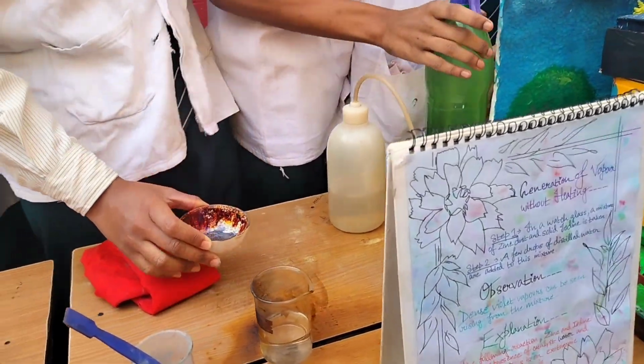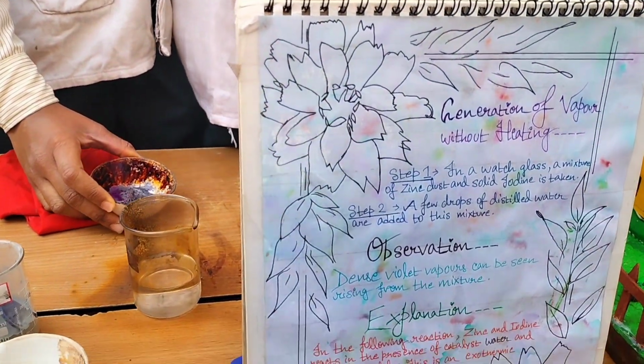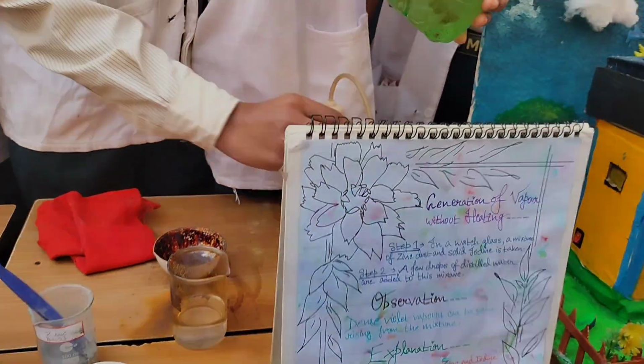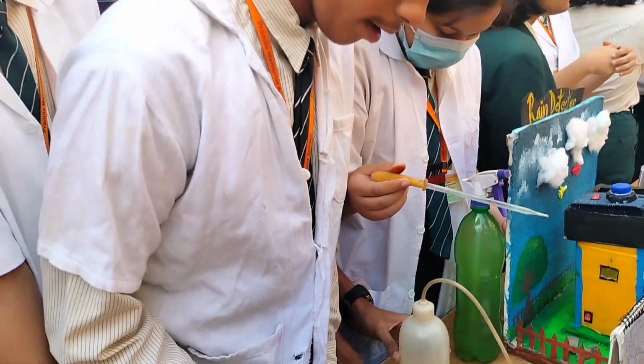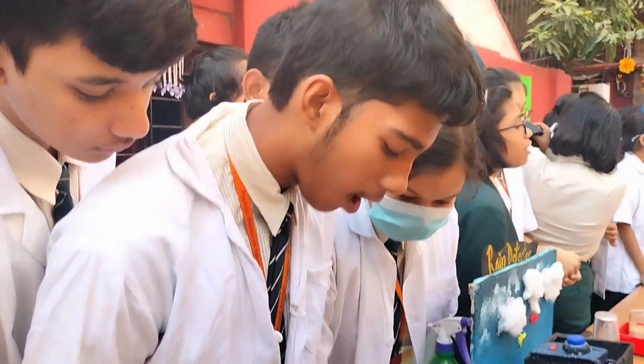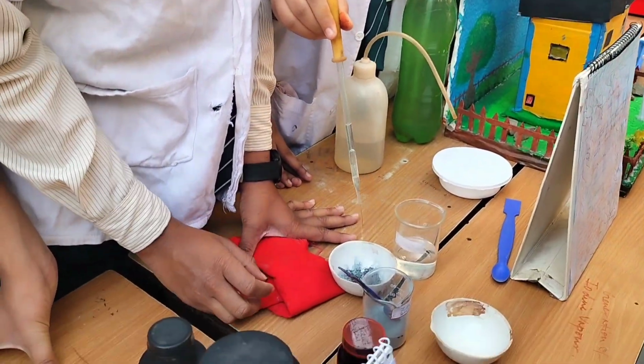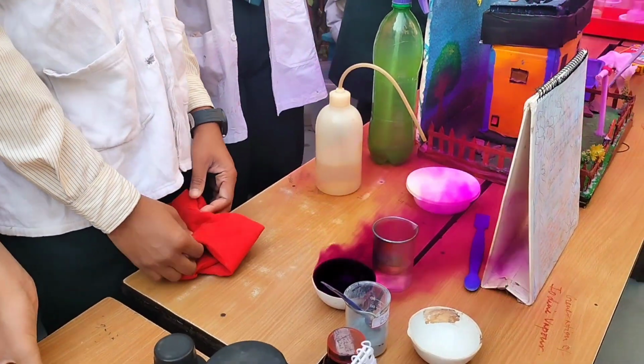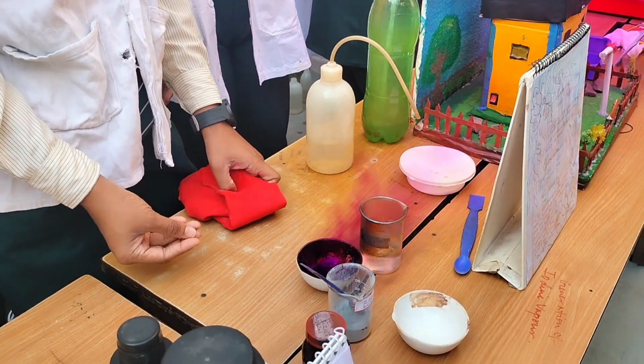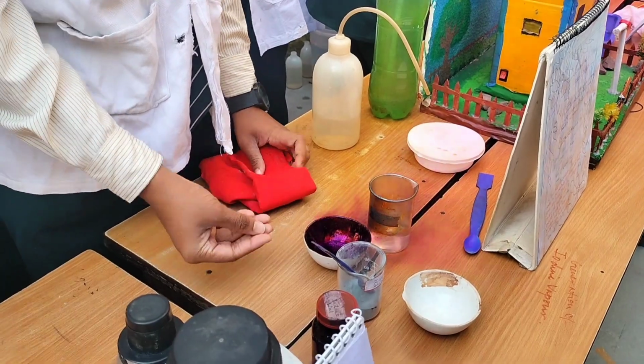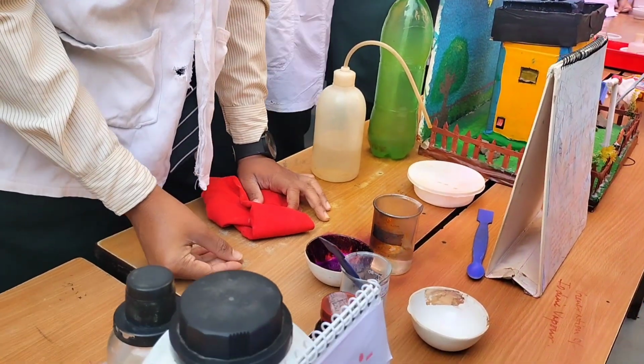In this experiment, we are producing dense solid vapors without any heating. First, in a crucible, we take zinc metallic powder, then we add a few crystals of iodine, then a few drops of distilled water. As you can see, dense solid vapors are produced. The explanation is that iodine is a sublimable solid, and the heat produced sublimes the iodine, and hence dense vapors are produced.